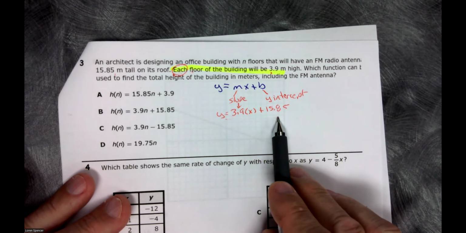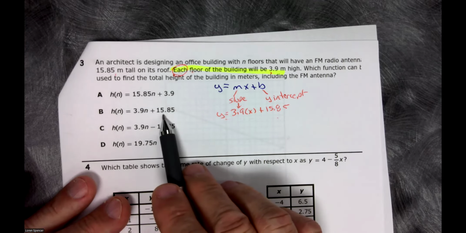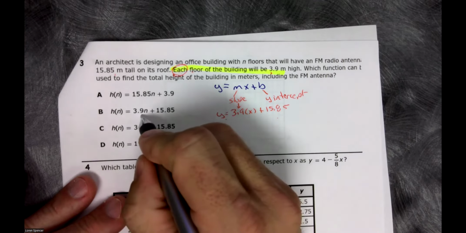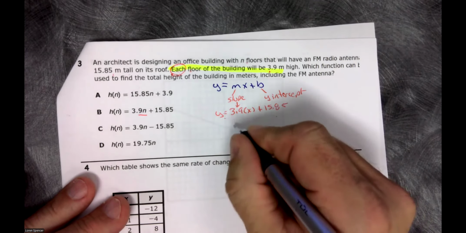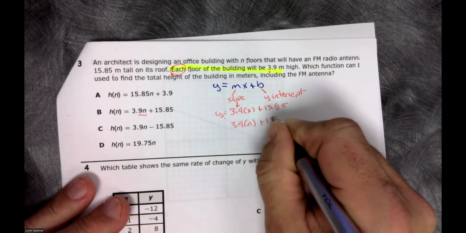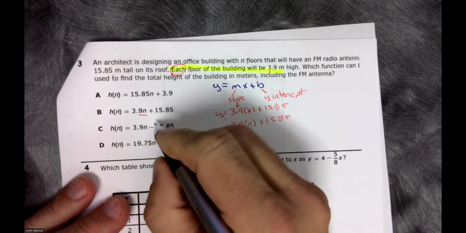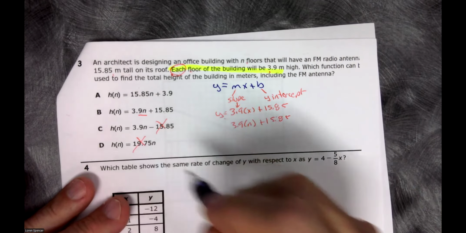Well, the one that most looks like that is this one. Now, why does it have an n? Because it was n floors. So really it's 3.9 parentheses n plus 15.8. We don't subtract the antenna and we can't combine these together. So these are clearly wrong.